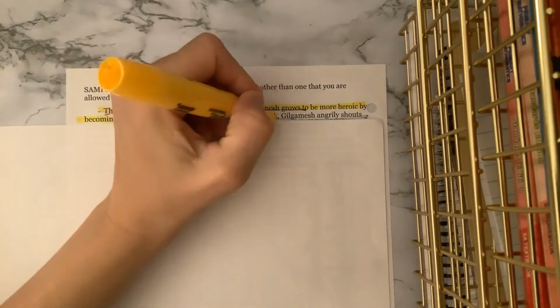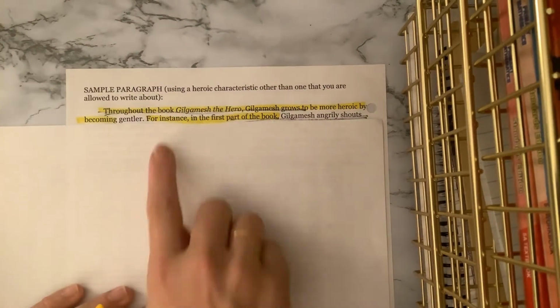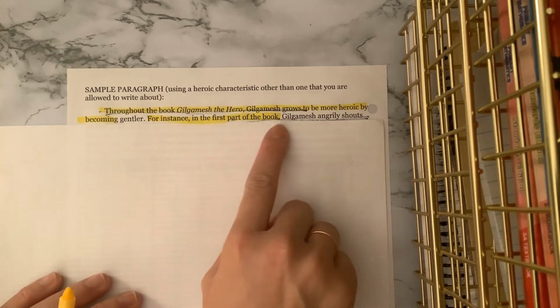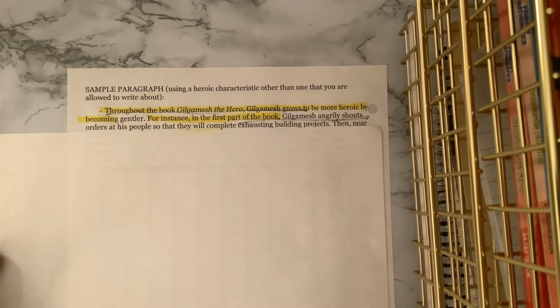All right. This is my first example, where he's not showing this characteristic. And again, this highlighted part, you could take from me. For instance, in the first part of the book, and then I write my specific example. Gilgamesh angrily shouts orders at his people so that they will complete exhausting building projects. You could provide a quote here, or you can just describe that example with enough detail that I know exactly what you're talking about.